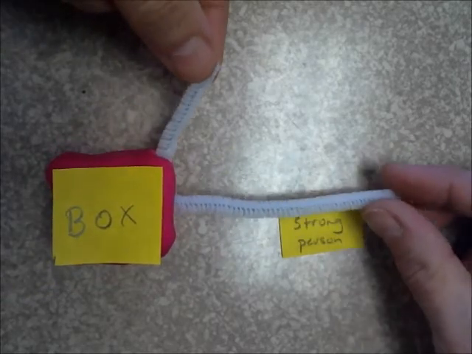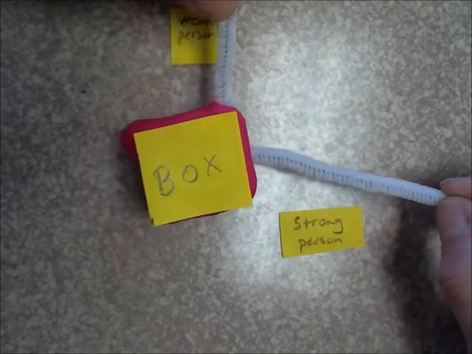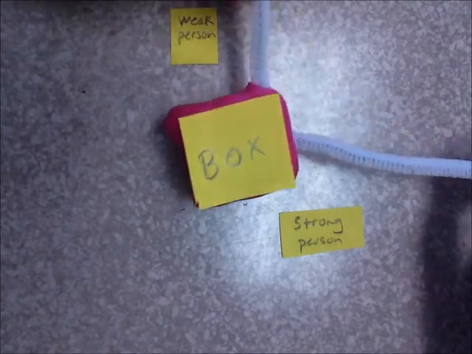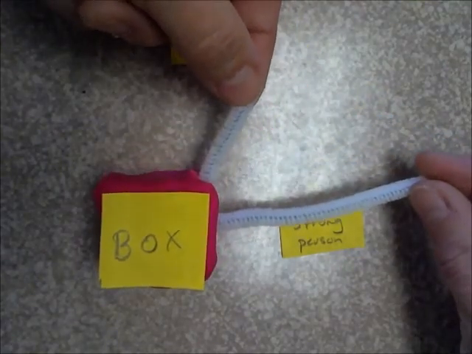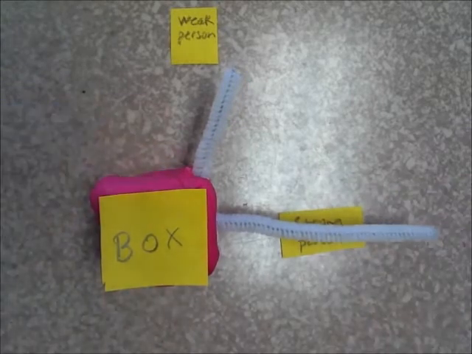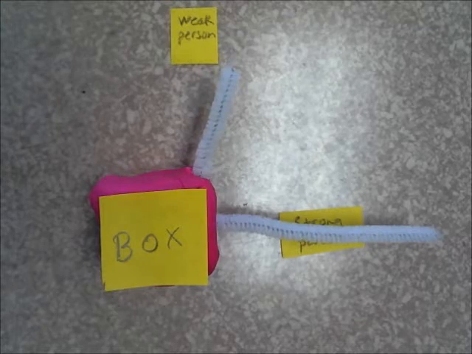But when they pull on this object together, the box moves somewhere in between them. Our job is sometimes to figure out what the resultant force is. A resultant force is just the direction that this box moves and how far it moves.